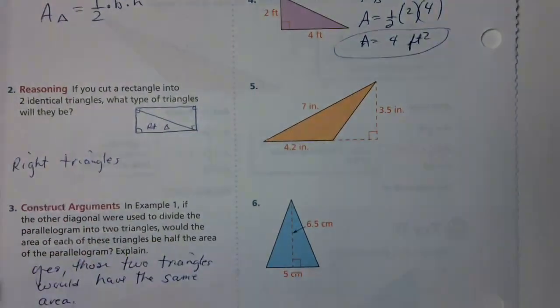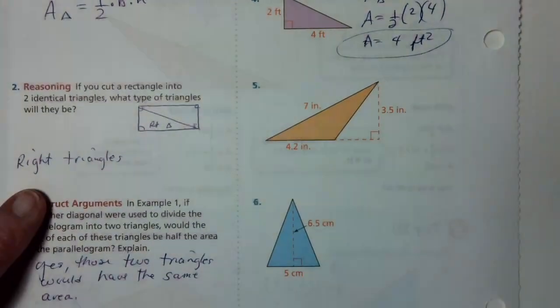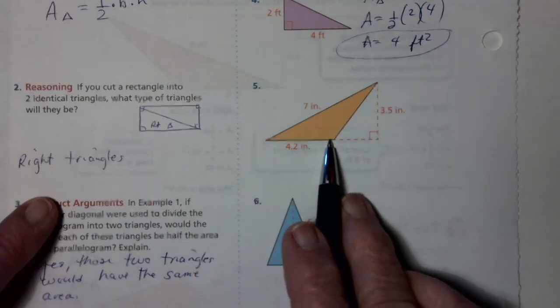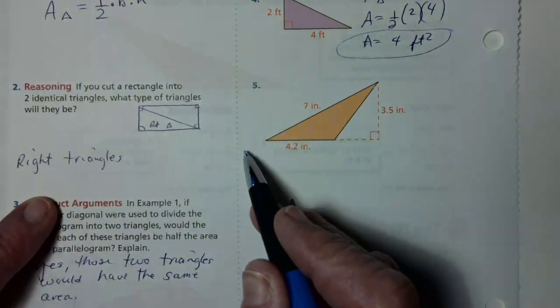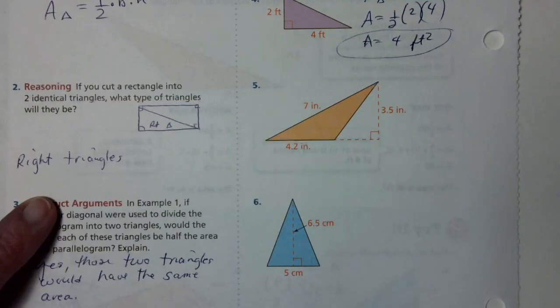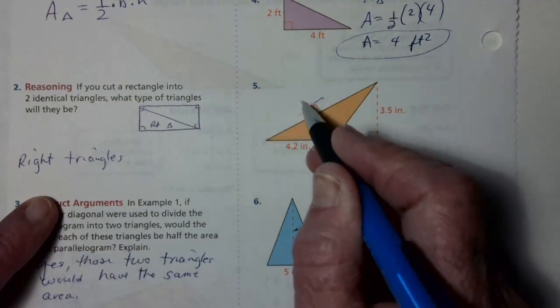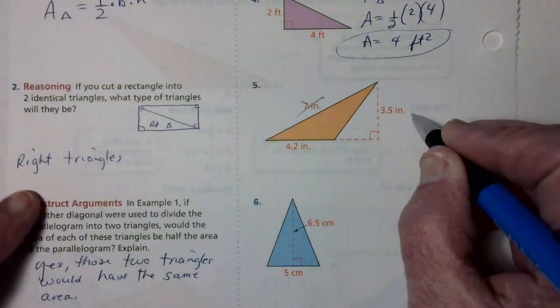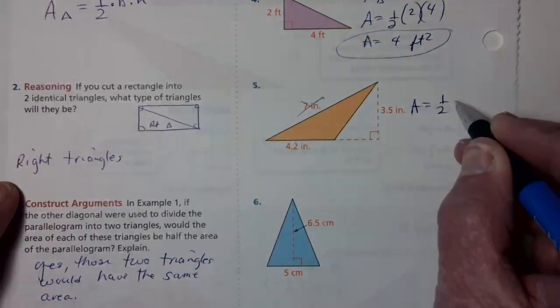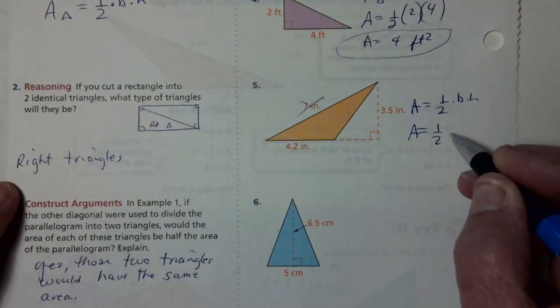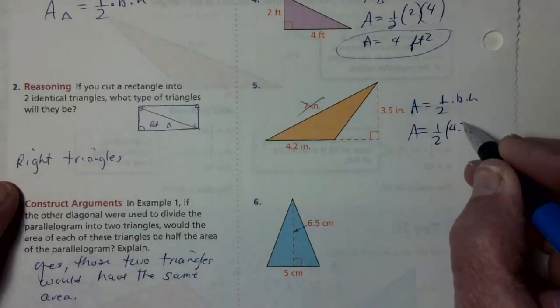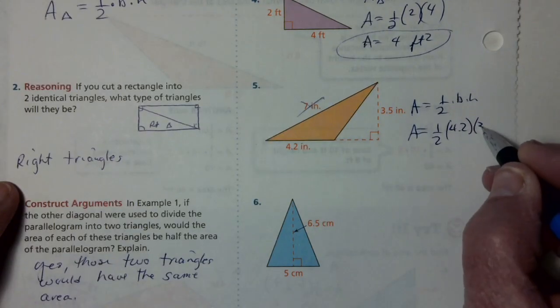Okay, look at number 5. If I use this base, I have to use this height. And that's the only base and height I see on the picture. So I'm going to use this, and I'm not going to use that. So area is equal to 1/2 times b times h. Area equals 1/2 times a base of 4.2 times a height of 3.5.